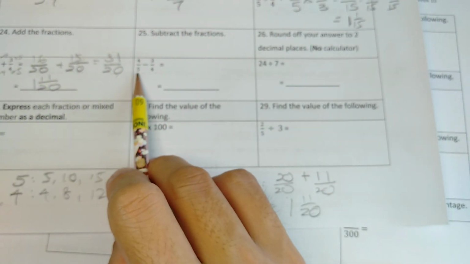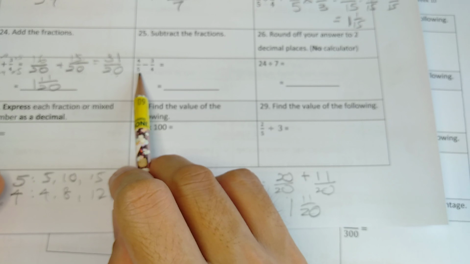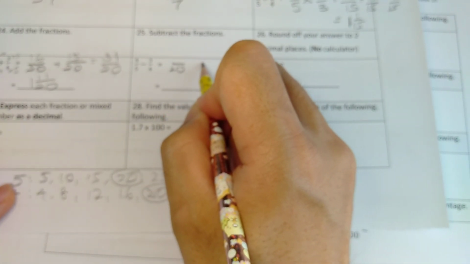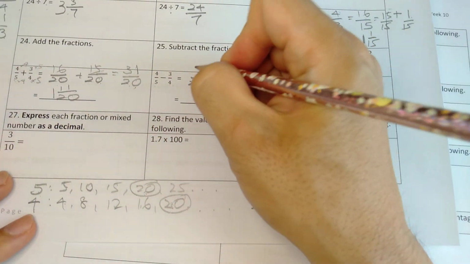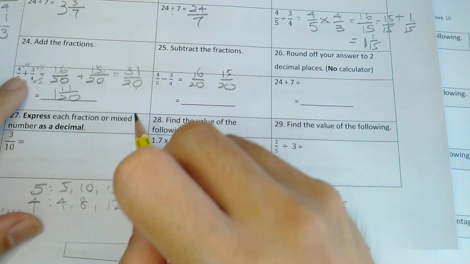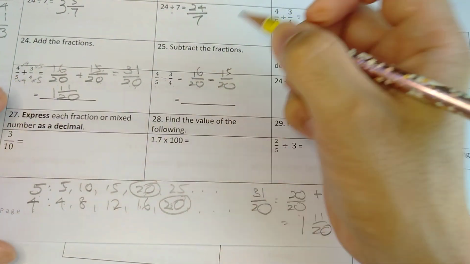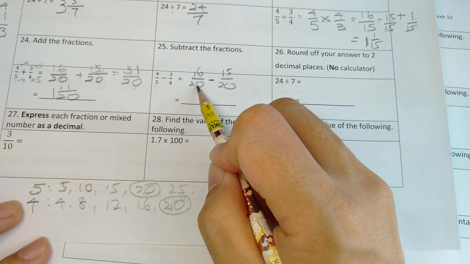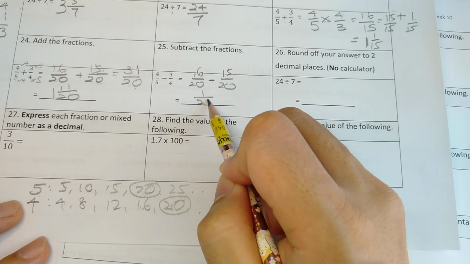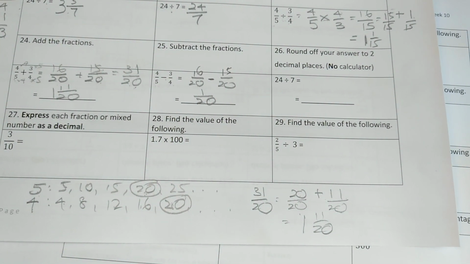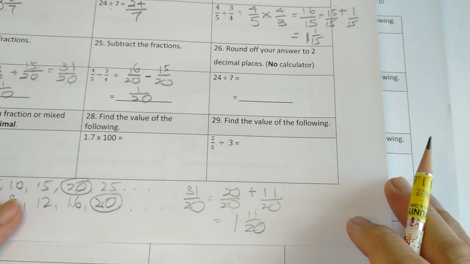Same thing here, you need to make sure the denominator of both fractions are the same, and both of it will be 20. Since I chose the same fraction for you, it's the same fraction. The only difference is the operation changed from plus to minus. And now 16 minus 15 is 1. 20, you don't minus 20, just keep it as 20. You don't add nor subtract the denominator.